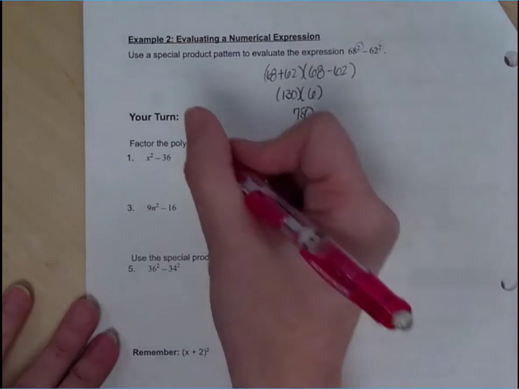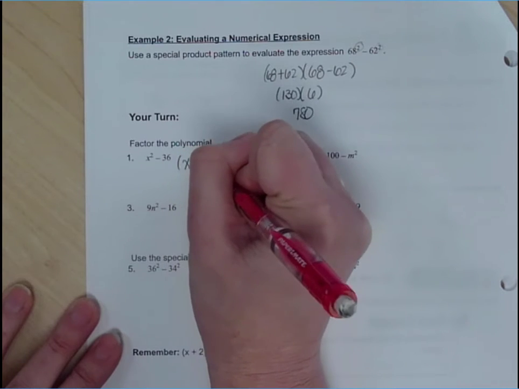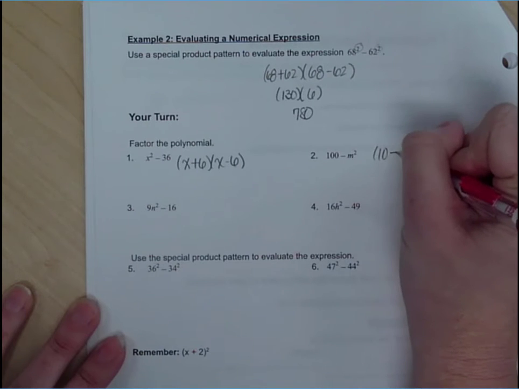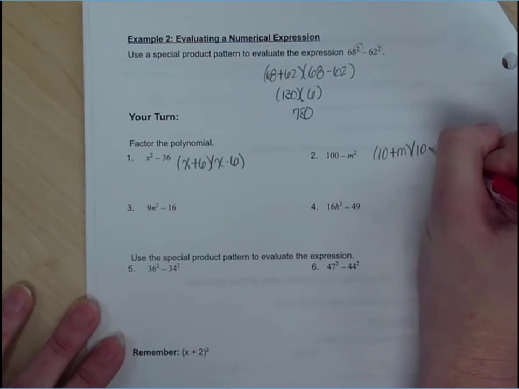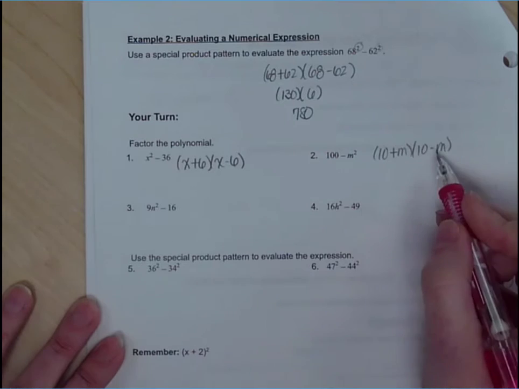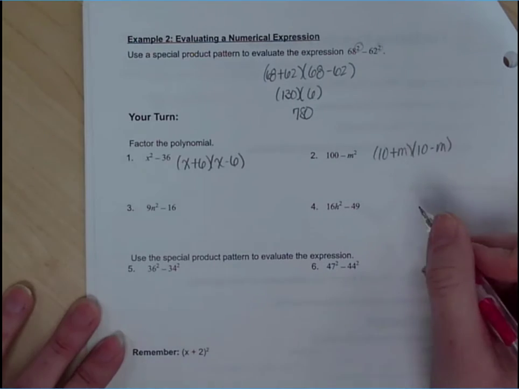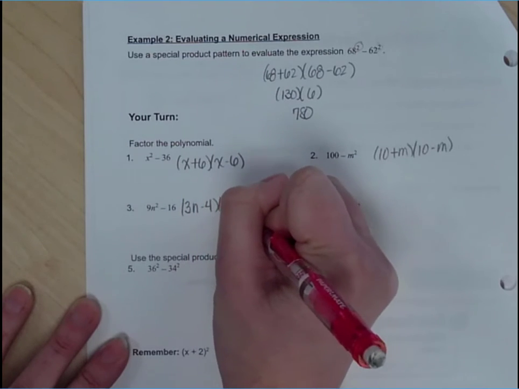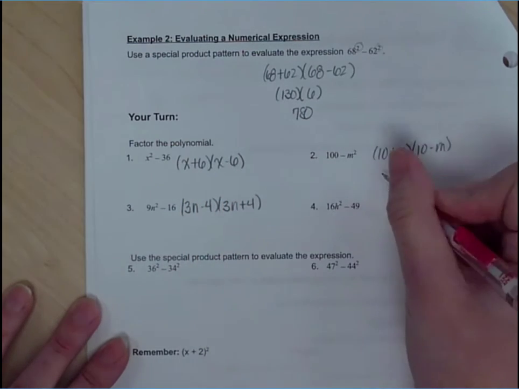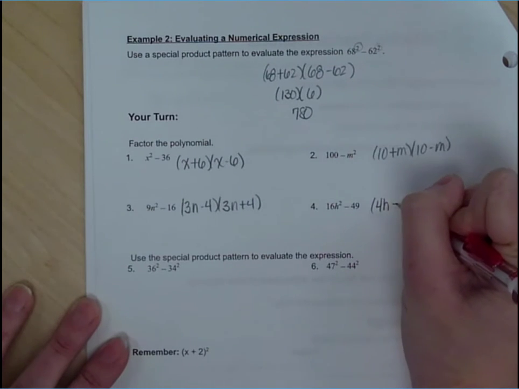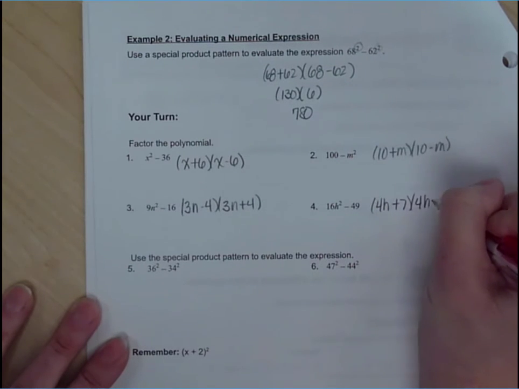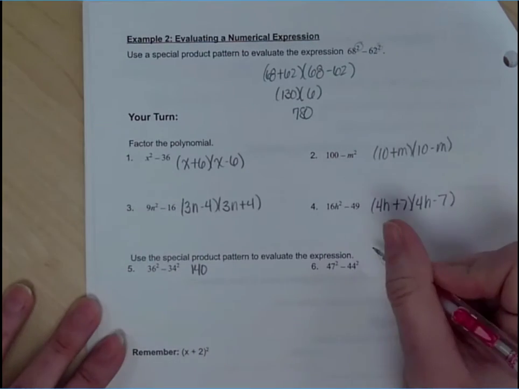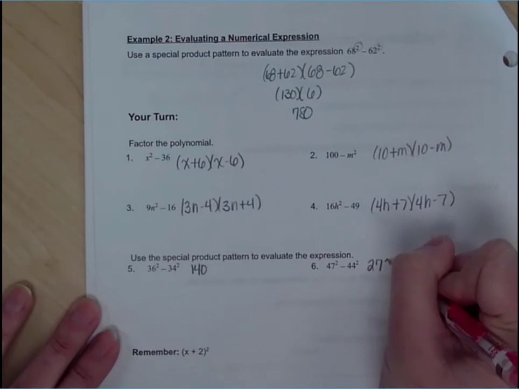All right, for number 1, we ended up with x plus 6, x minus 6. For 2, 10 plus m, 10 minus m. Could I have the positives and negatives, or the plus and minuses, switched? Absolutely. 3n minus 4, 3n plus 4, 4h plus 7, 4h minus 7. Final answer here of 140. Final answer here of 273.